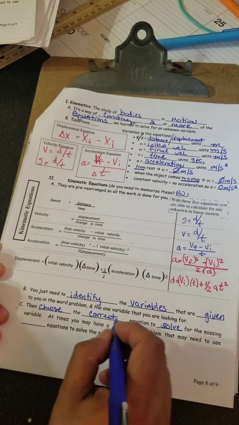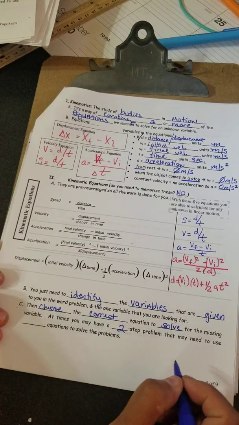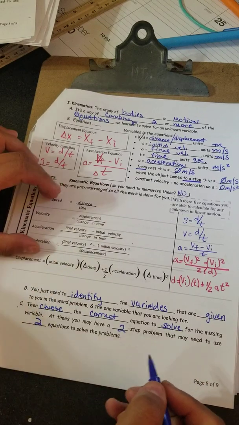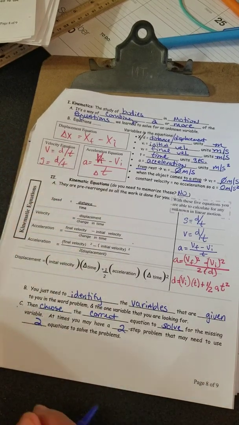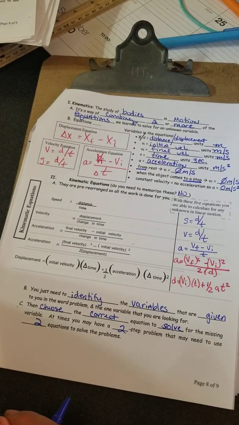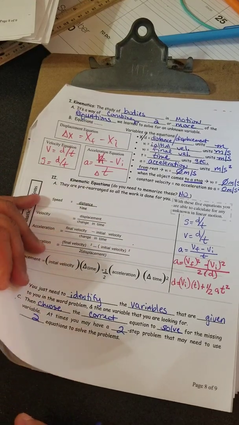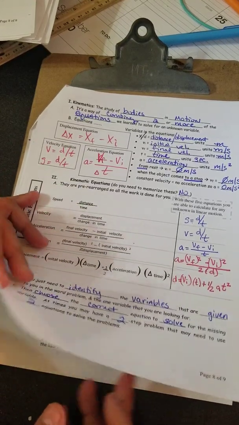At times, you may have a 2-step problem that may need to use 2 of the equations to get to the right answer. At times, you might actually have a 3-step problem. Part 1 may be the conversion through the metric system first, and then a 2-step problem, okay? So there are going to be some tricky problems to look at.